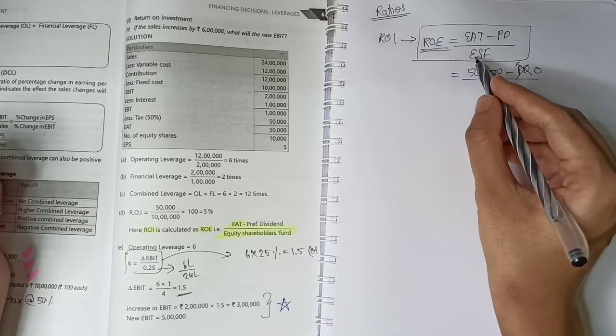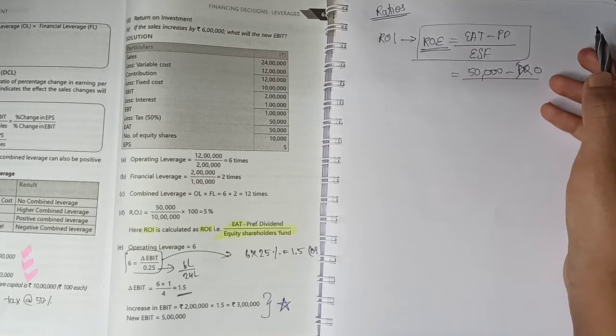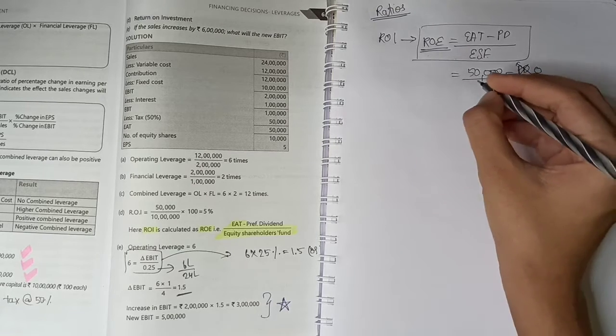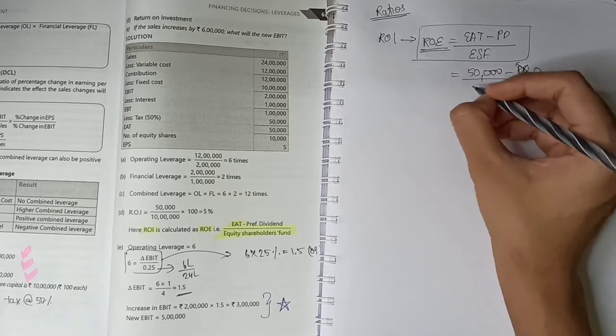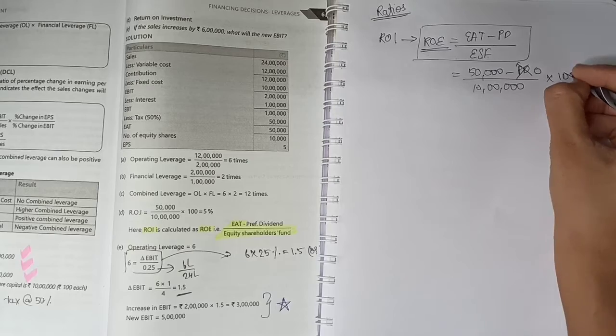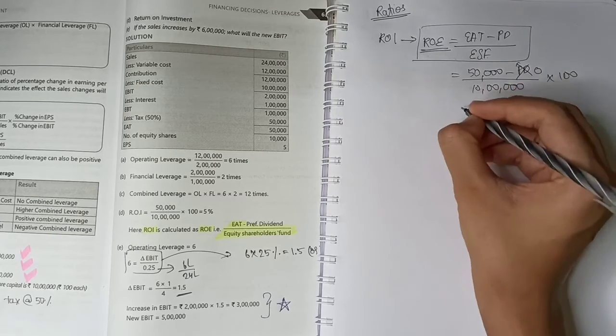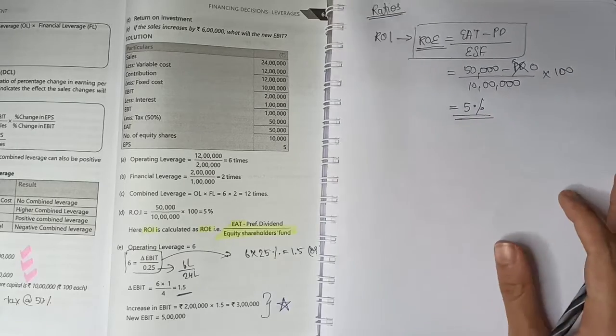Then you have to write your equity shareholders' funds. That means how much funds your equity shareholders have put into the company, which we have read in the question. Here it is 10 lakh rupees. So by 10 lakh, then you do into 100 and you will get your percentage, that is nothing but 5%. So this you don't need to worry about, it's okay.